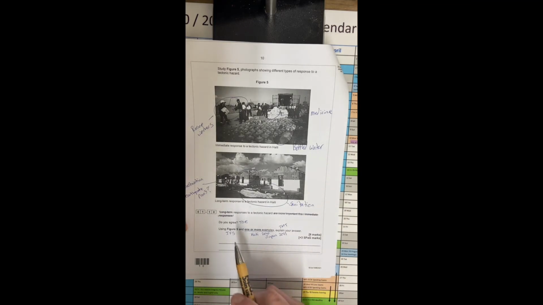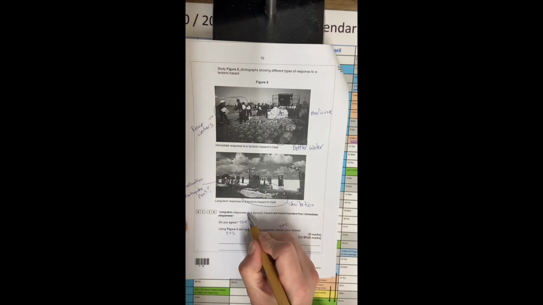Okay, so it wants you to talk about responses to a tectonic hazard. Now, if you really struggled, you know this is about hazards, you could cross it all out and just write about responses. Now, I ain't saying write about a tropical storm because it's not asking you, but if you did write about a tropical storm, such as Hurricane Katrina 2005, chances are you're going to pick up some marks. Not 9 plus 3, but you're going to pick up some marks.